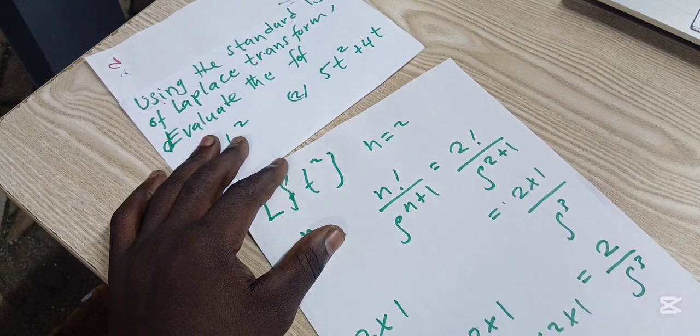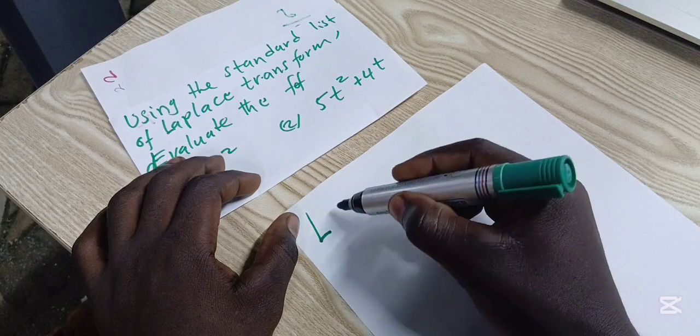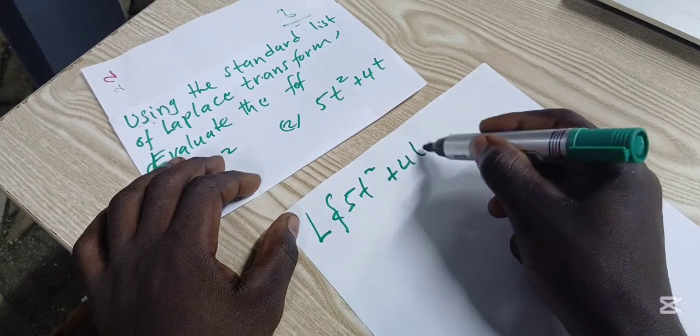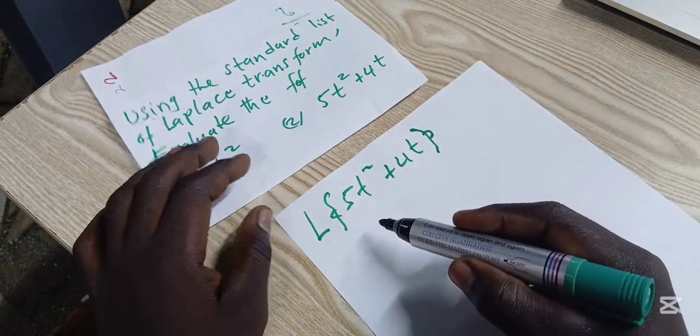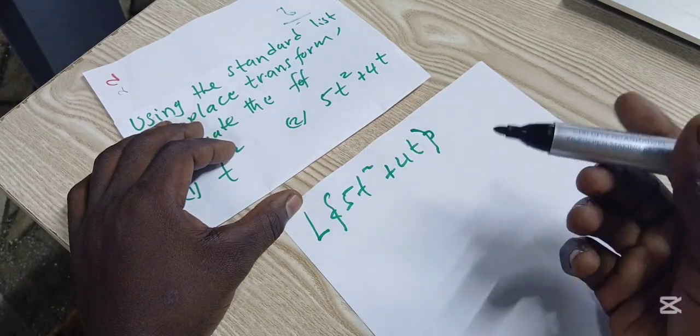What about number 2? The Laplace transform for 5t power 2 plus 4t. For a coefficient, we just leave it as it is, find the Laplace transform of the other thing and multiply it by the coefficient.